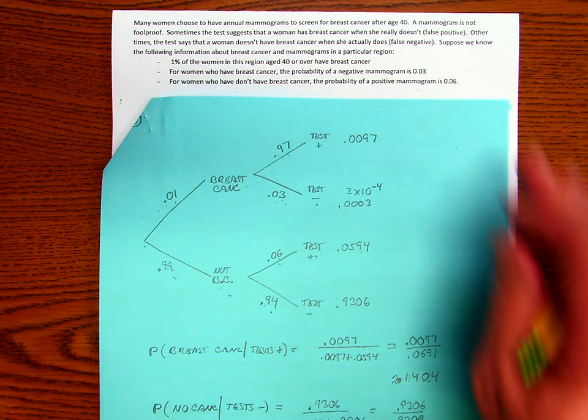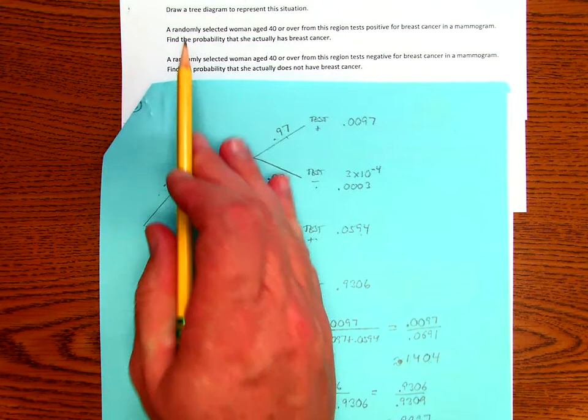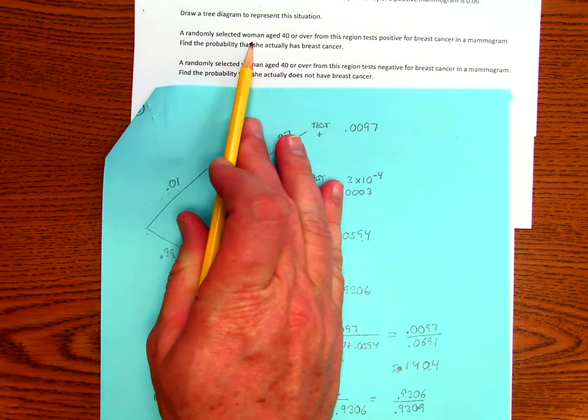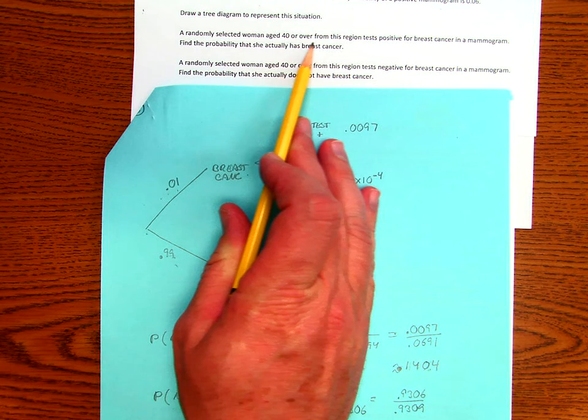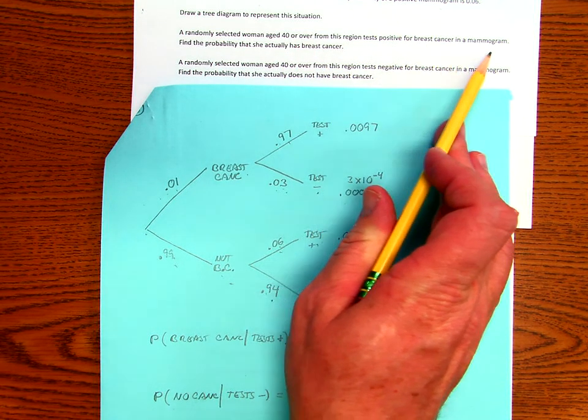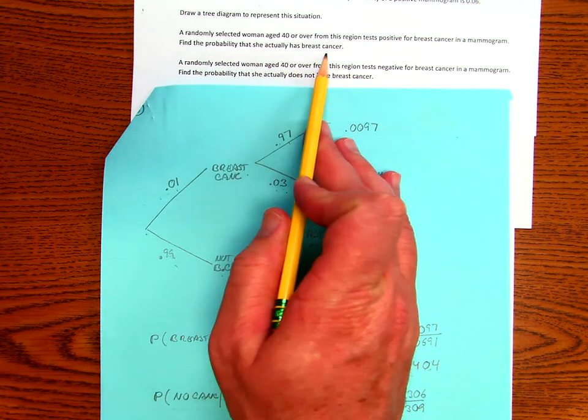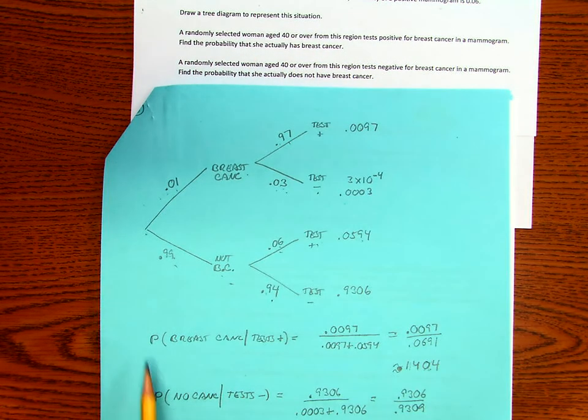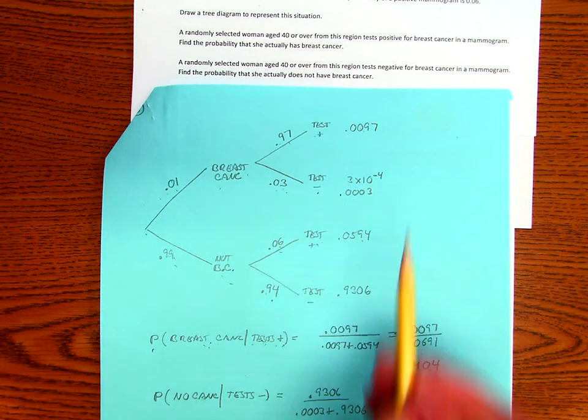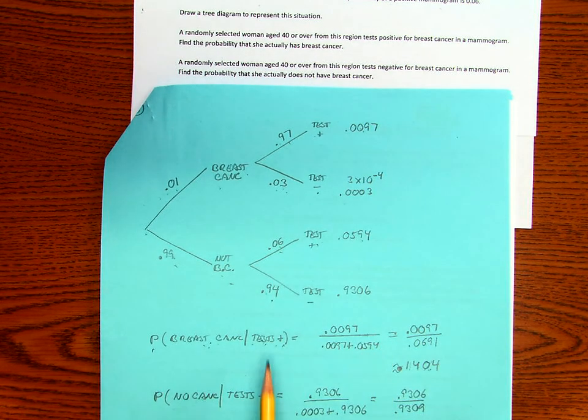Let's see what they're asking us for. A randomly selected woman aged 40 or over from this region tests positive for breast cancer in a mammogram. Find the probability she actually has breast cancer. So the probability that she has breast cancer given that she tested positive. The top of the fraction is going to be the and of these two things: breast cancer and test positive, 0.0097. Divided by the probability that she tests positive.